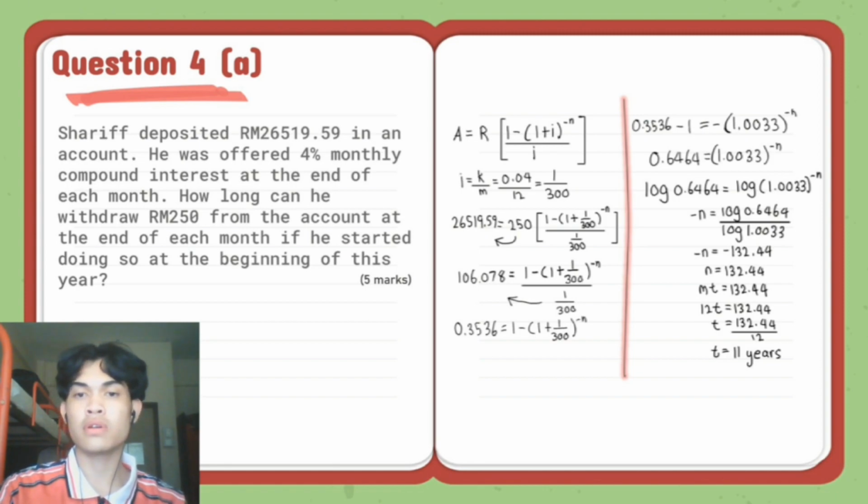After that, we got the new value, which is 106.078. Then we also need to move 1 per 300 to the left side and times it with 106.078. After we got the new value, we move the 1 to the left side. And for both sides, we got the negative value. For the left side, we got negative 0.6464. And for the right side, we got negative bracket 1.0033 power of negative n.